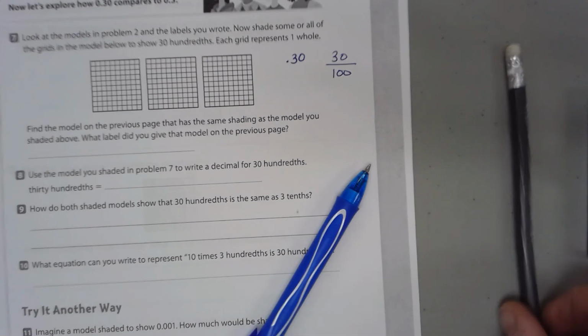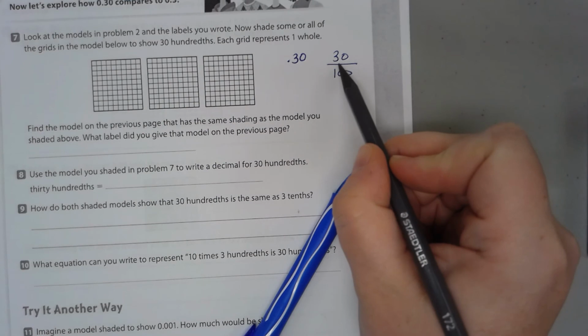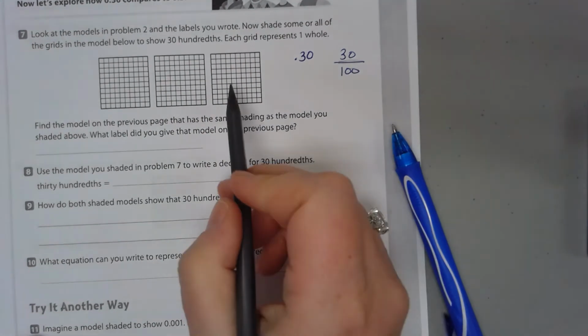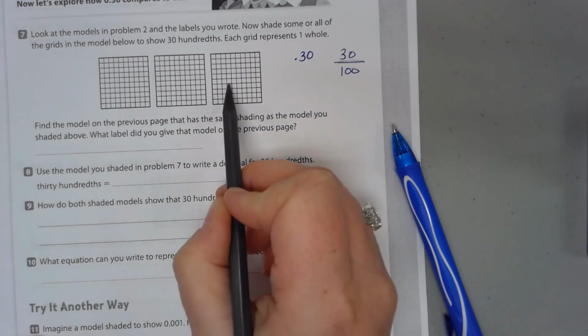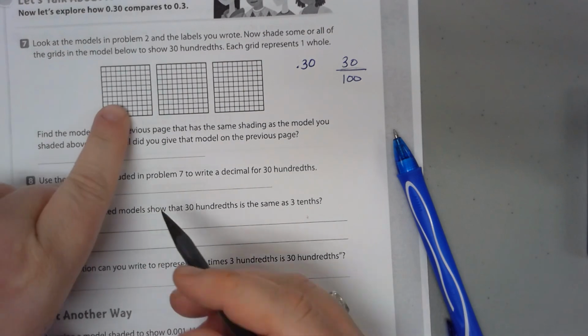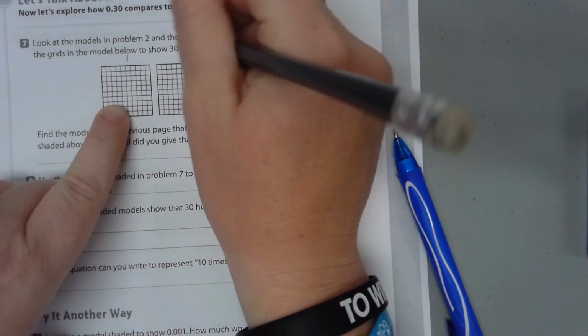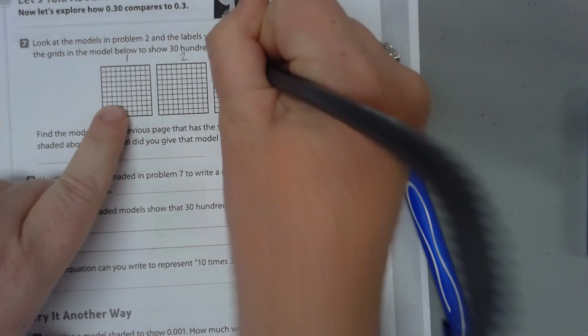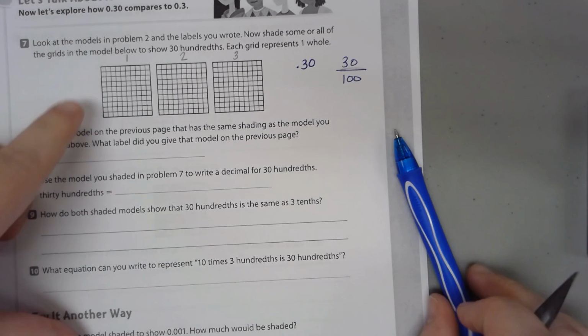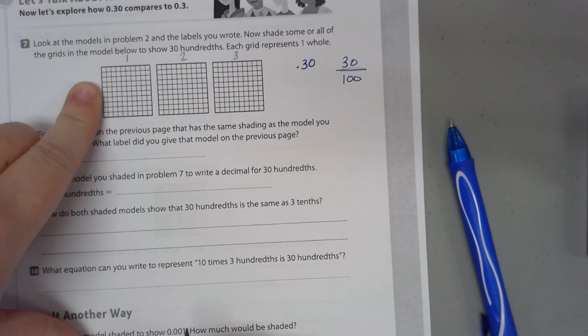Now, that means I have to color in 30 cubes out of 100. But look right here. They gave us 3 cubes. So does that mean I have to color in all 3? No, it doesn't, because each one of these models represents 1. So this could be 1, 2, 3. And it's saying we have to color in 30 hundredths. 30 hundredths isn't even a whole number. So that means I'm going to come over here to one of these and only color in 30 of them.